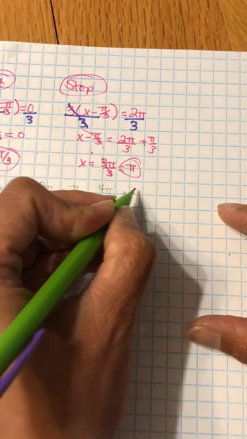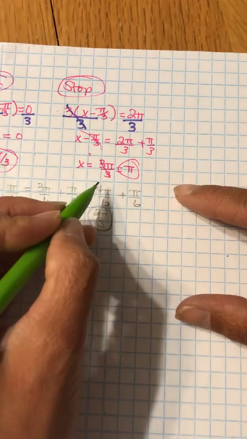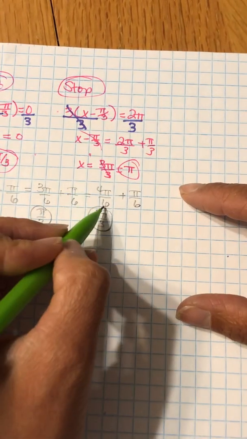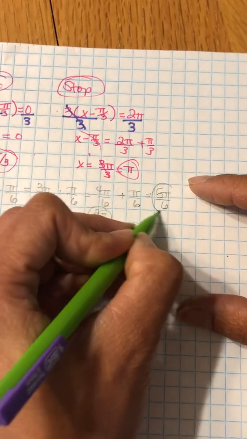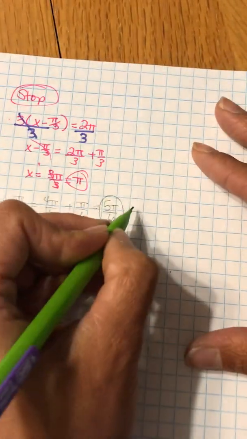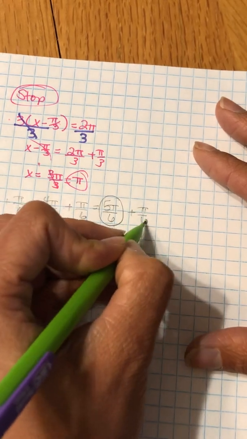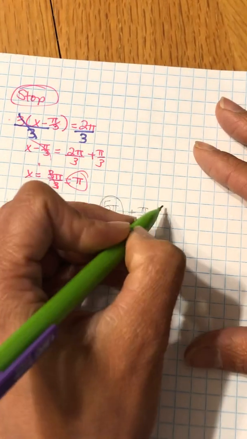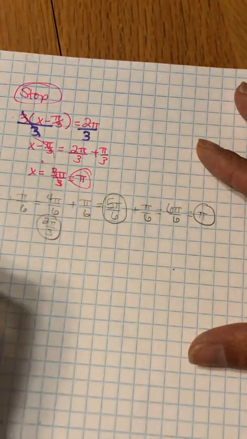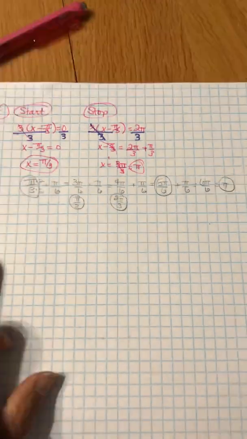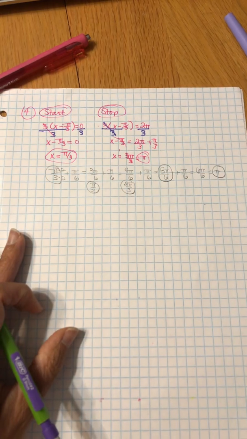Add another pi over 6. Remember, there should be 5 marks, and we have 3 so far. 4 pi over 6 plus 1 pi over 6 is 5 pi over 6, and the next one should get us to pi. Add another pi over 6. 5 pi over 6 plus 1 pi over 6 is 6 pi over 6, which reduces to pi. 1, 2, 3, 4, 5. So we have our increments. We are ready to graph.